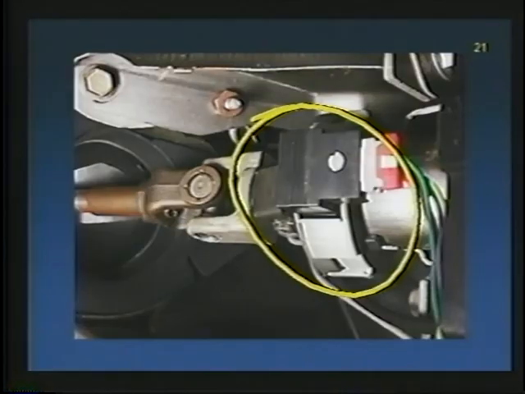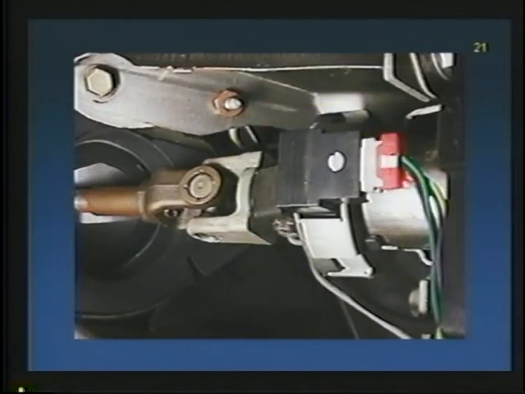All right, and hey, we're going to find this in the same position that we would any other steering wheel position sensor on any other vehicle. Okay, but this one's a little unique. We're going to find out about that as we talk about it.